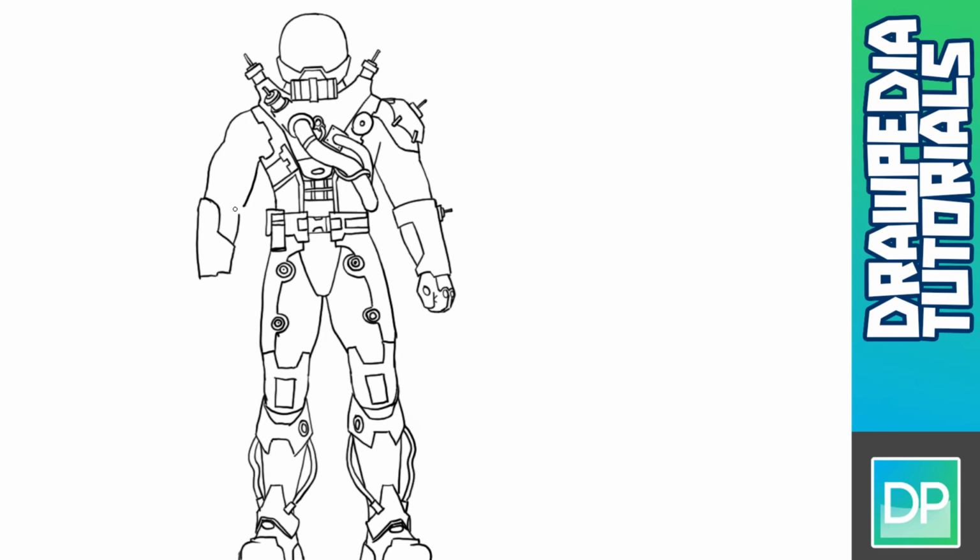And at this point, I'm gonna add a curved line. And for the hands, we're gonna copy the whole shape as per the right hand. On the left side of this gauntlet, I'm gonna add a rectangular shape.